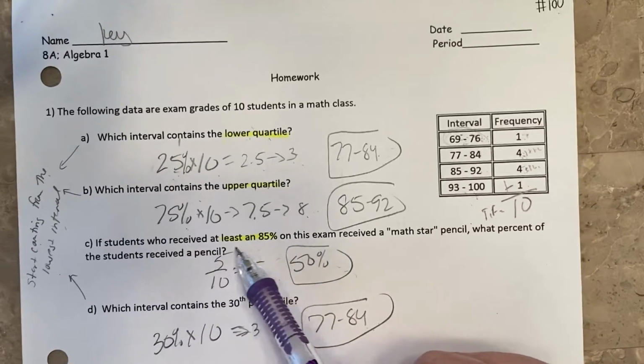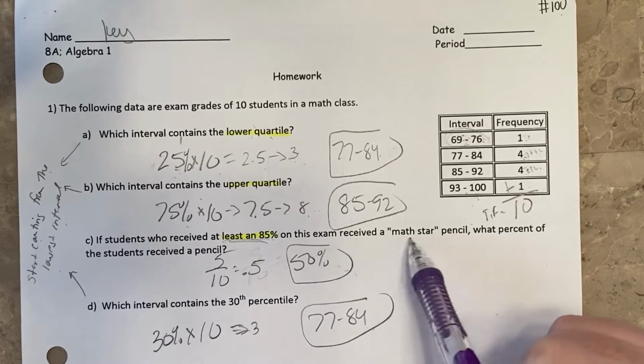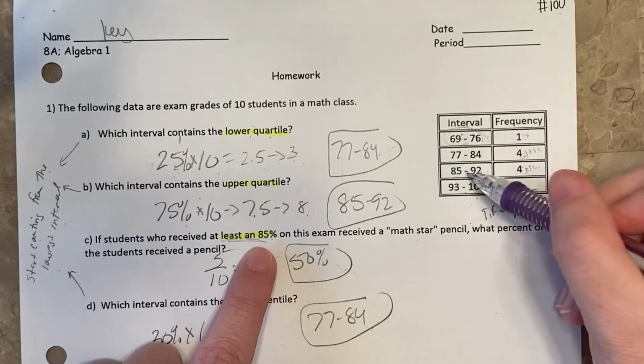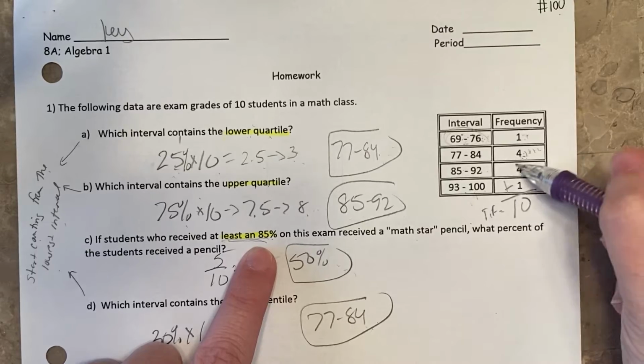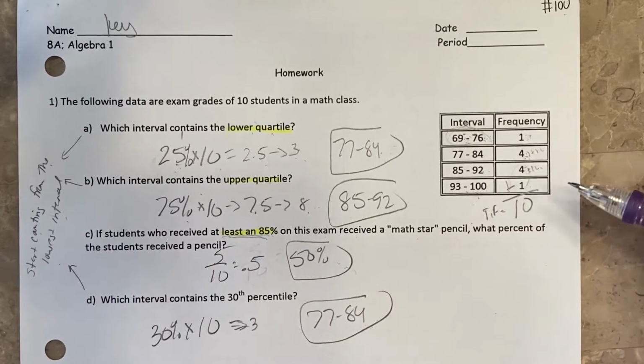If students who received at least an 85% on this exam received a Math Star pencil. Aw, so cute. What percent of the students received a pencil? So 85, at least an 85. So 85 and above would be these two together. So that's 5 out of 10, 0.5, 50% got a pencil.